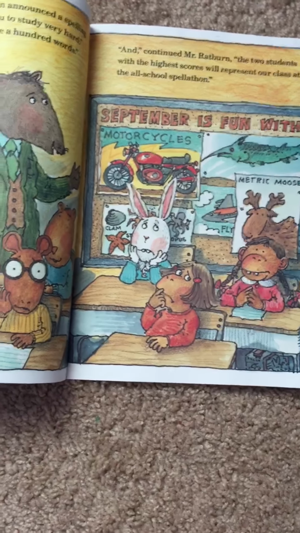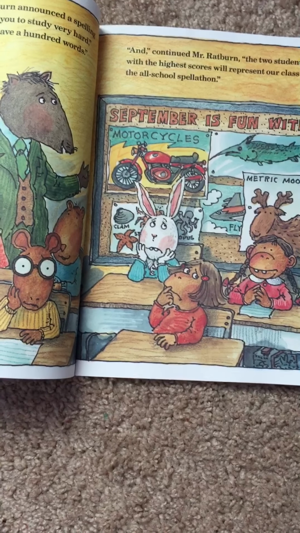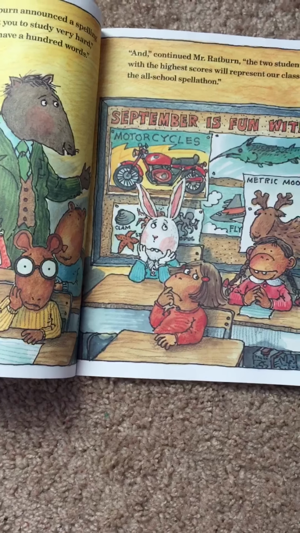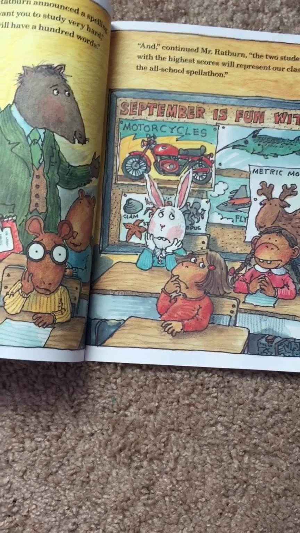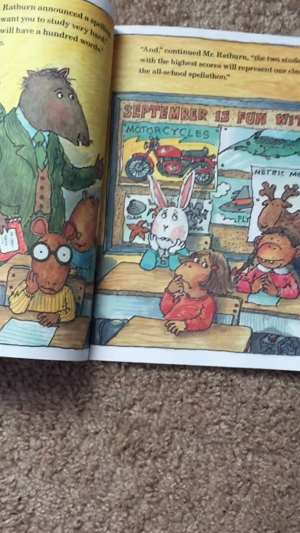As for predictions, on this page, the student might make the prediction that the students sitting in the classroom have a hard assignment or test they have to take. You would then ask the child why they think that, and the response might be that they could tell based on the character's facial expressions.